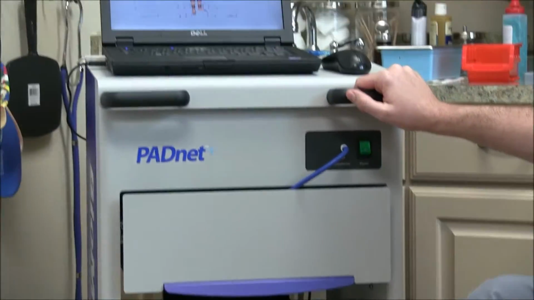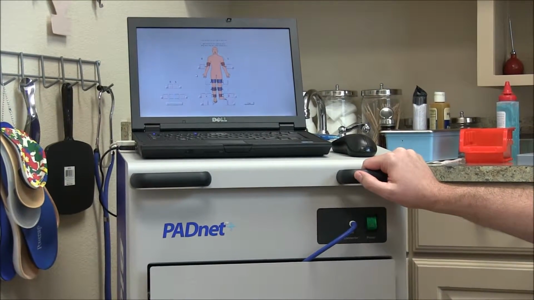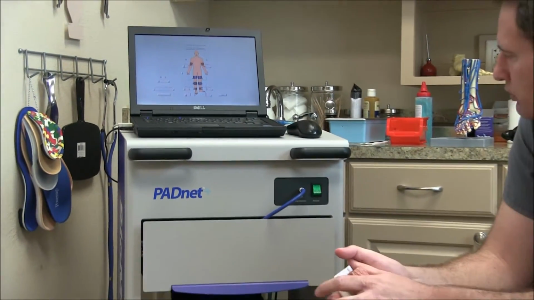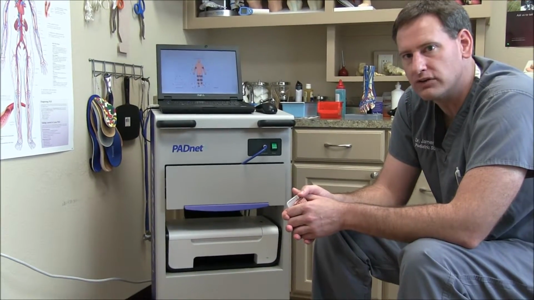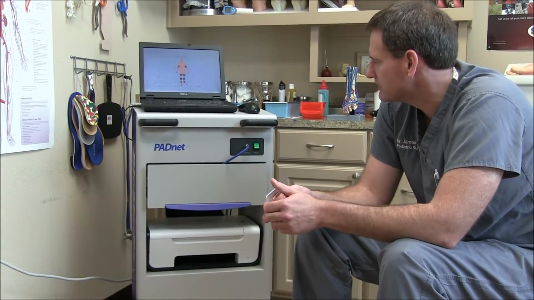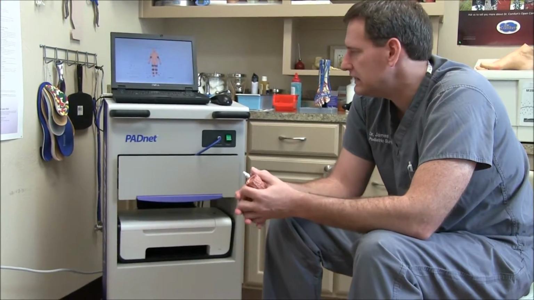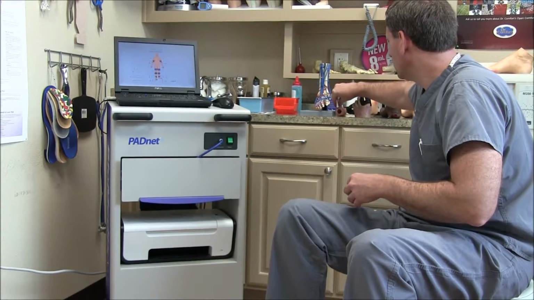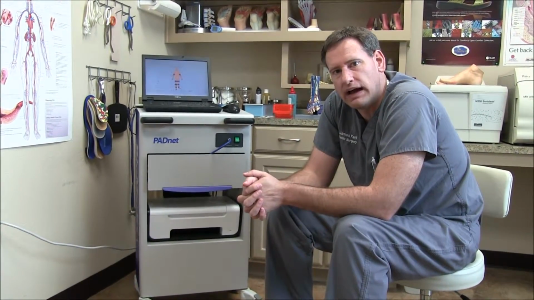So what I use is this machine called the PADnet, and it has lots of cuffs, blood pressure cuffs, that you're using to compare blood flow down to the lower extremity. So I'm actually going to perform a test today, and I will show you what's going on with the patient. But it's really neat to see a patient going through one of these tests, because we can determine if the patient is having peripheral vascular disease.